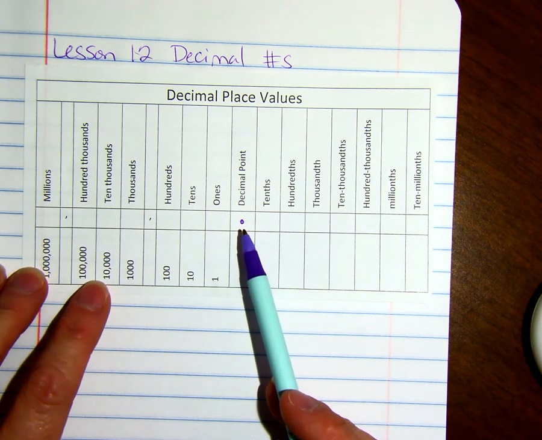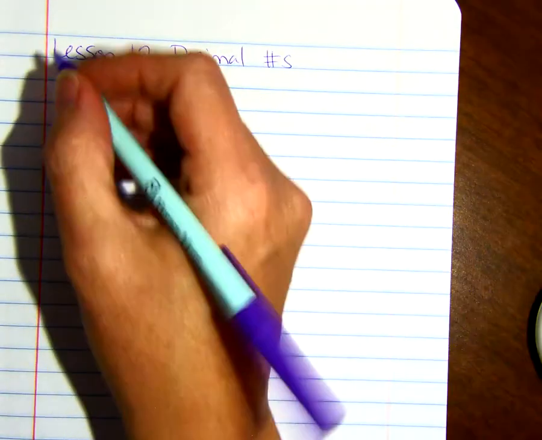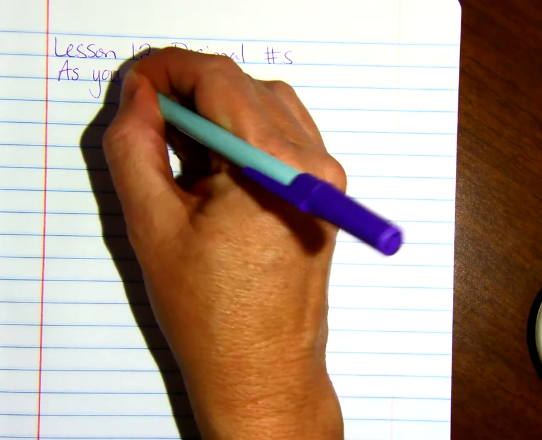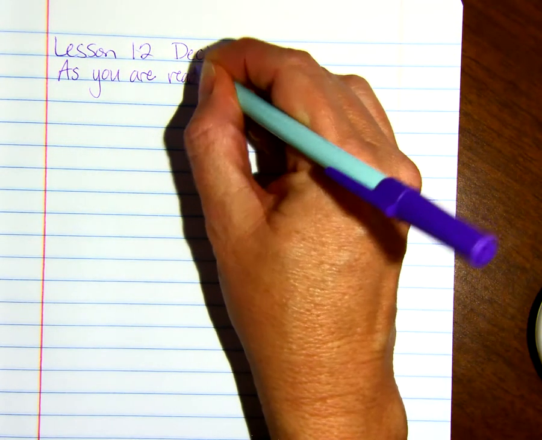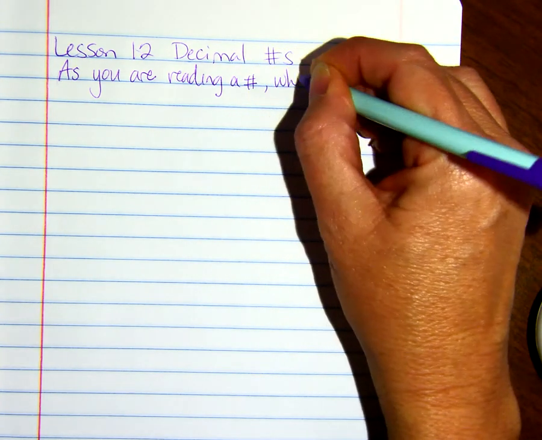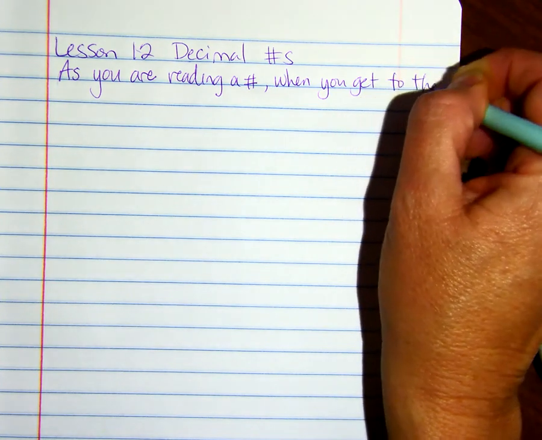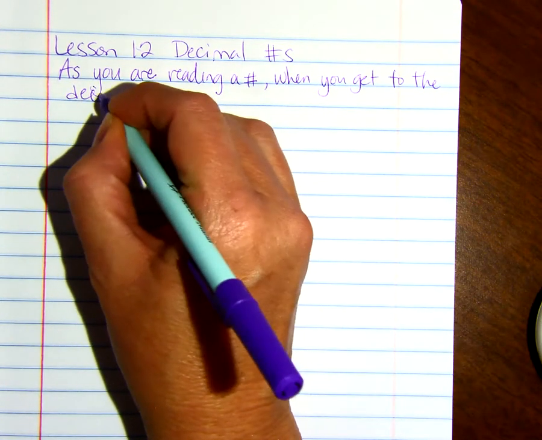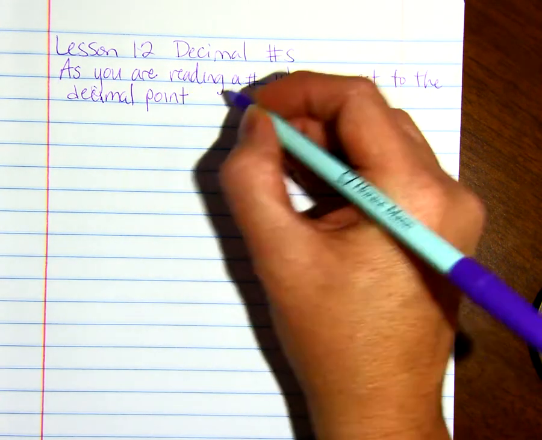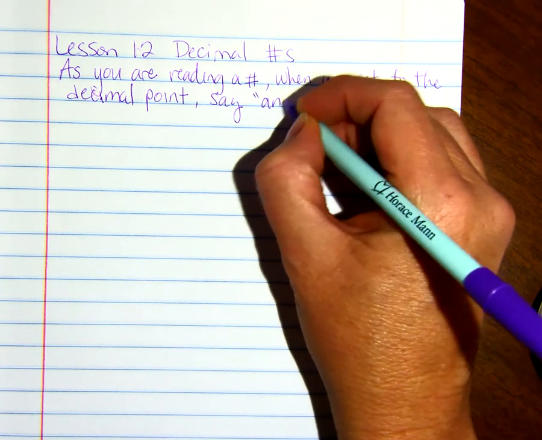So at the decimal point, you have to say the word and. So as you are reading a number, when you get to the decimal point, say, in quotes, "and."